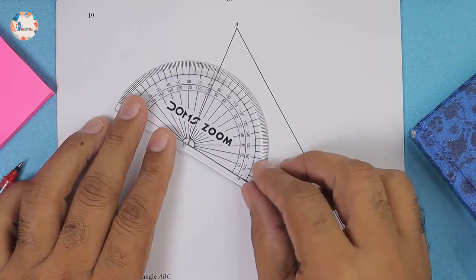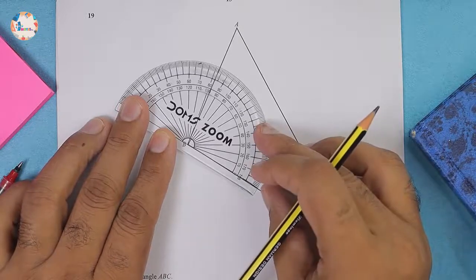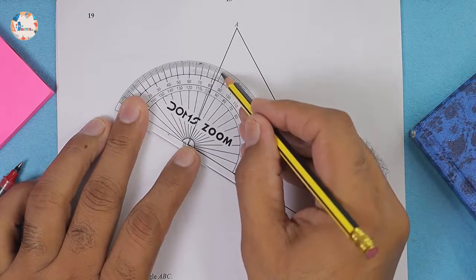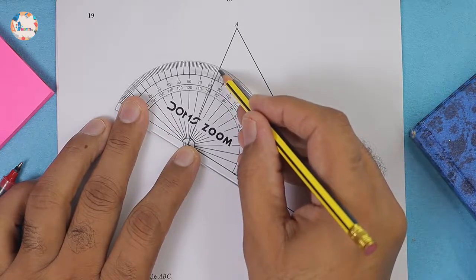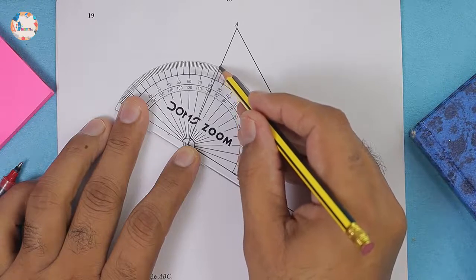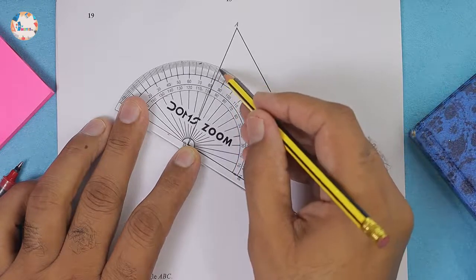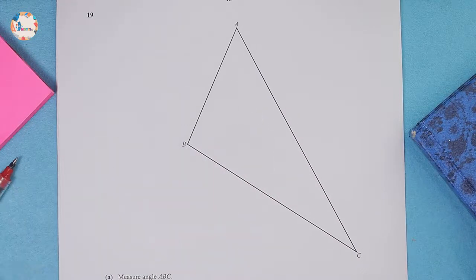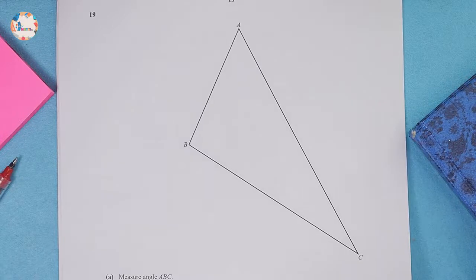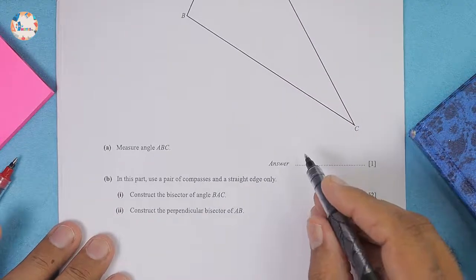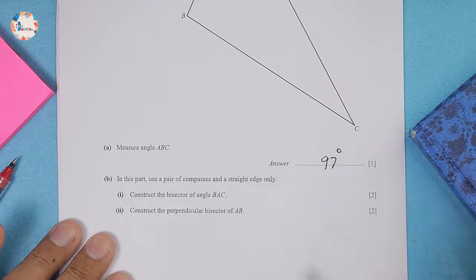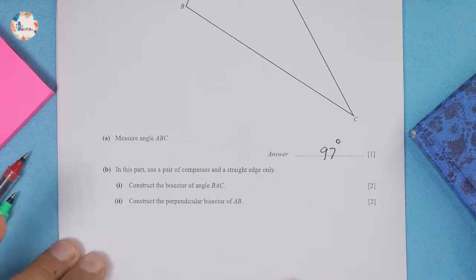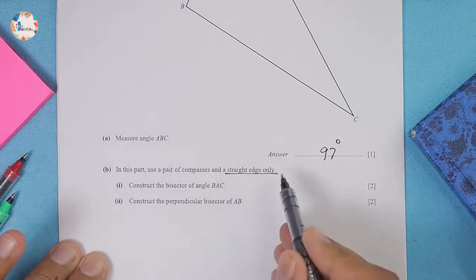So this angle, after fixing this one, we can measure. This is 90, 95, 96, 97, and 98 or 97. It's basically in between 97 and 98, but I'm writing 97. So ABC is measured as 97 degrees. In this part, use a pair of compasses and a straight edge only.